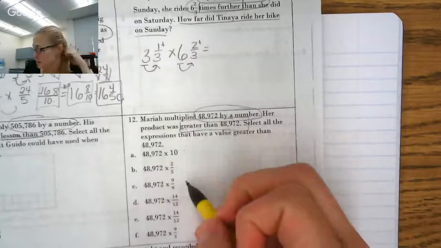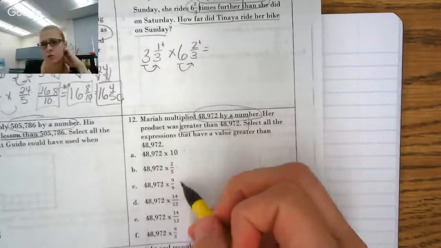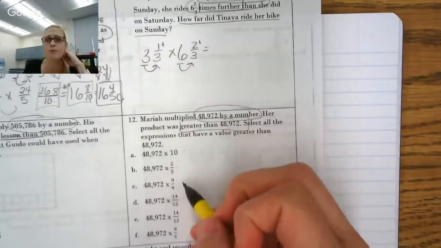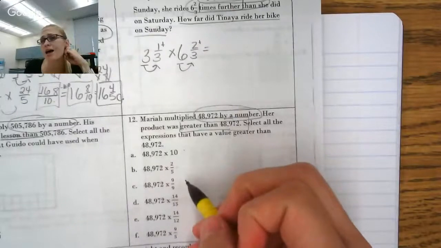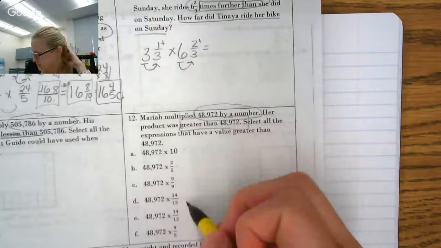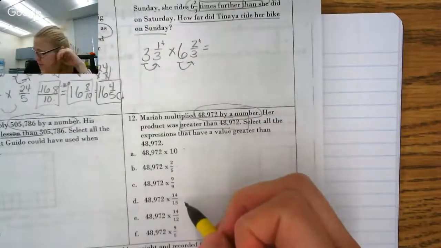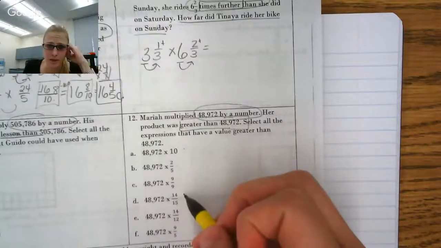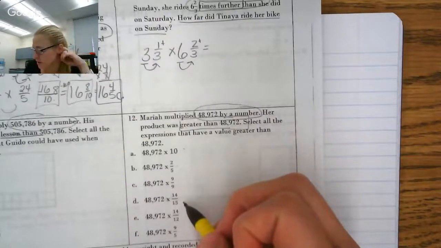Right, C doesn't work because 9/9 is equivalent to 1 whole, and when I'm multiplying by 1 whole, my answer stays the same. You guys are awesome. Good job. Does D work? Again, D doesn't work because I'm multiplying by a number less than 1. I'm only going to keep 14 of the 15 pieces, so D does not work. I'm looking for greater than.